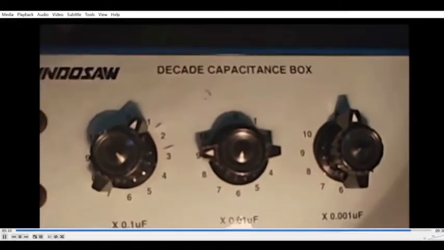0.1 microfarad having step 1, 0.01 microfarad having step 9, both are in parallel, so it's 0.19 microfarad, and that way I will change the different resistive value of each branch and find the corresponding balance condition. Okay, thank you so much.